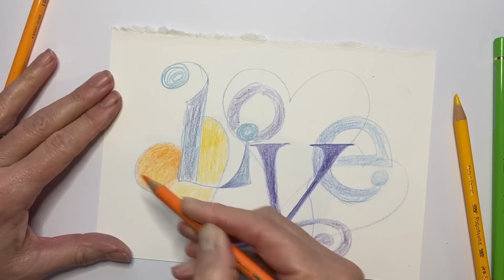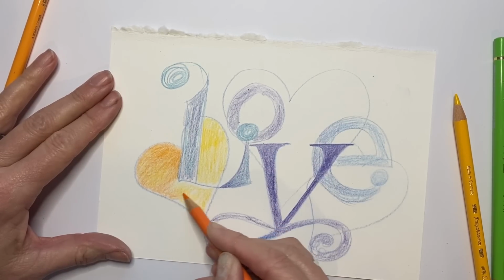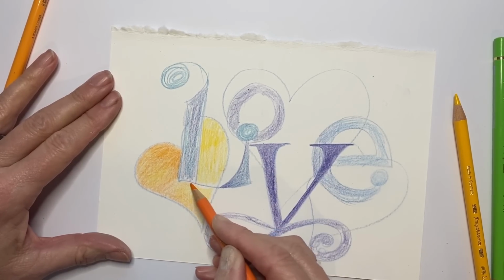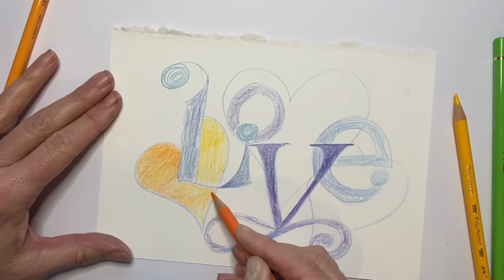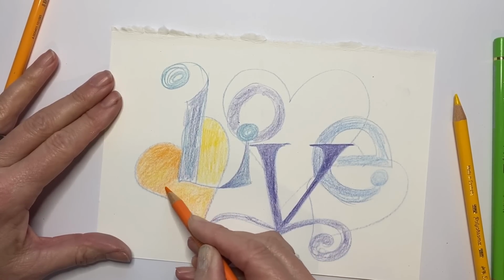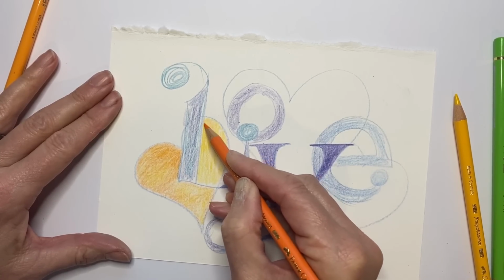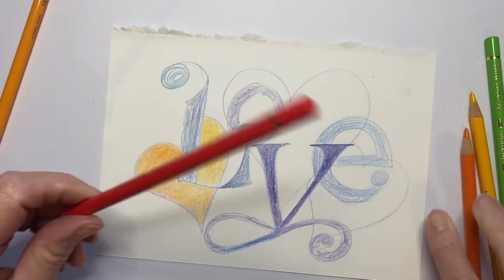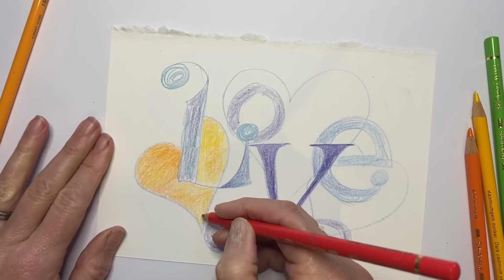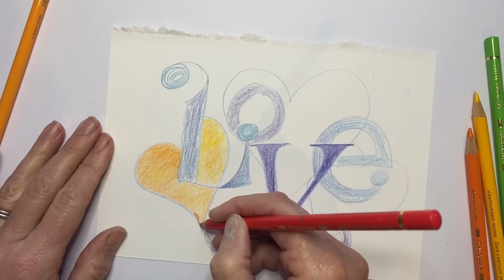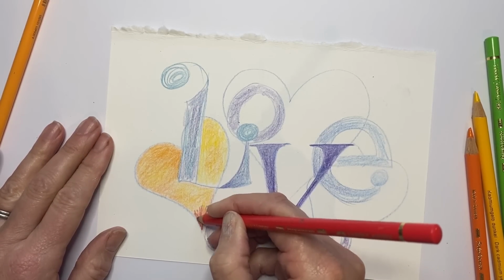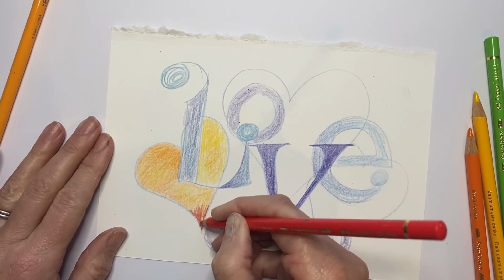So I'm using a technique of sort of going round in a bit of a circle. Just going to put that there, a little bit more here, like that. And now I've got a slightly darker colour. Obviously the outside is still the blue, but that's okay for the minute.